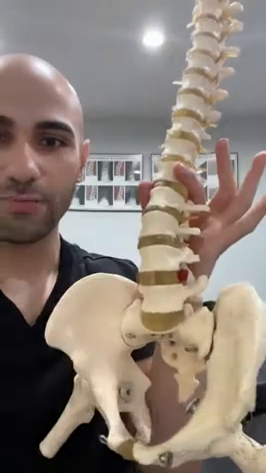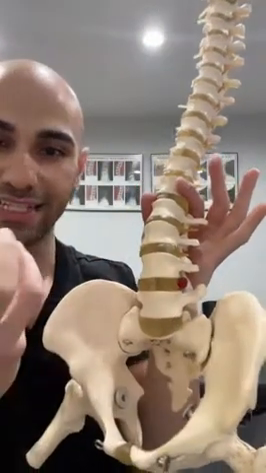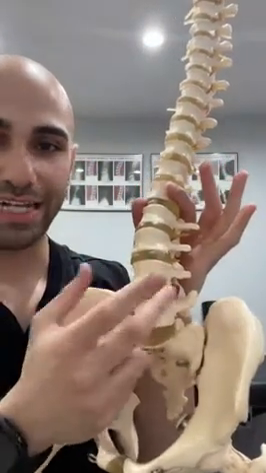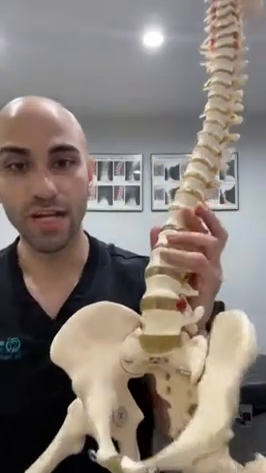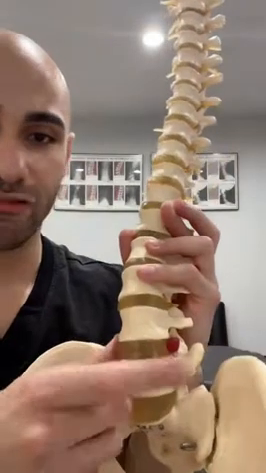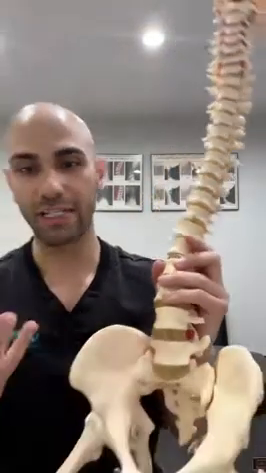When you put too much pressure on the discs, they tend to bulge out like that. It's referred to as a disc herniation, a disc protrusion, or a disc bulge, different terms that describe this. It is very common for people to have disc issues. A lot of people with disc problems tend to be asymptomatic, meaning they don't have any pain or symptoms.